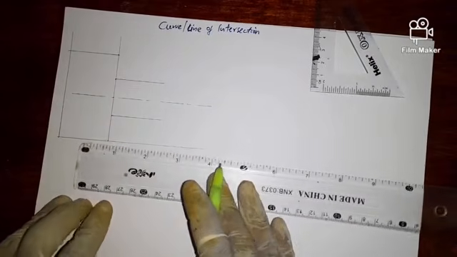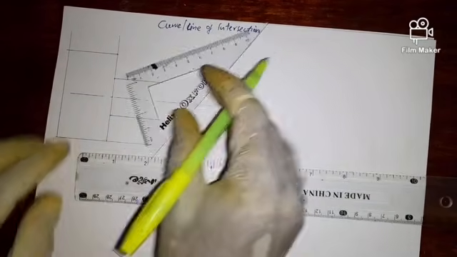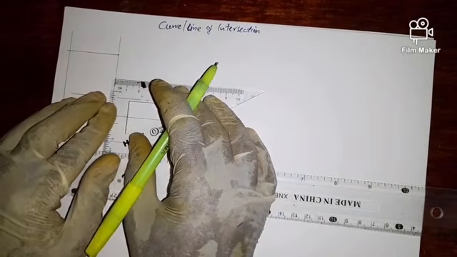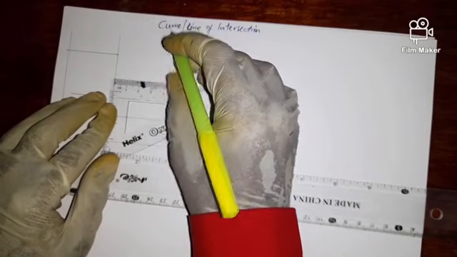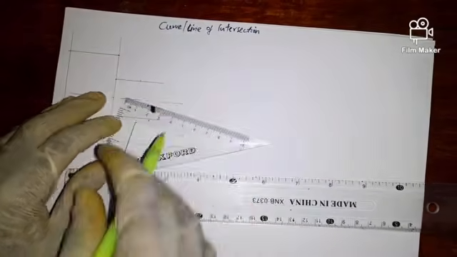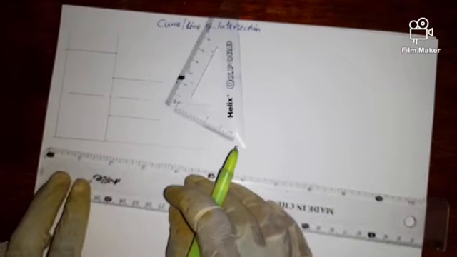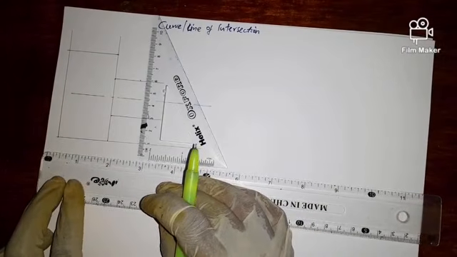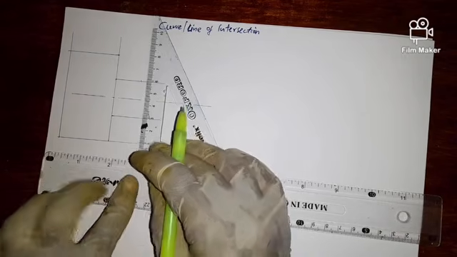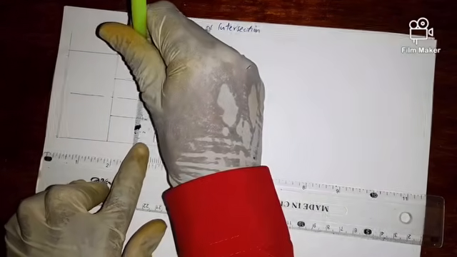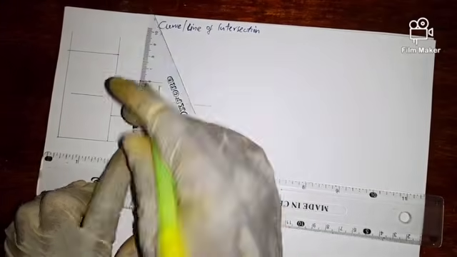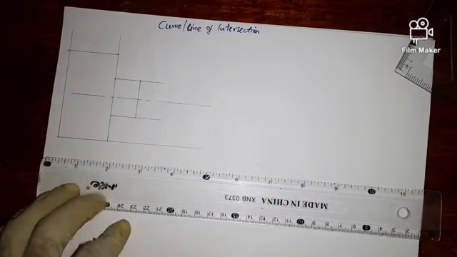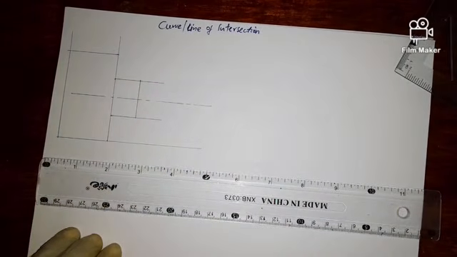The extension is 20, so we can have our 20. Then we complete the vertical. So that is our front elevation of the vertical and horizontal cylinder.